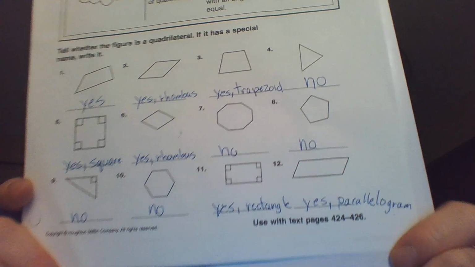Number 9, four-sided closed figure? No. You know it's a right triangle, but don't write it down. Number 10, four-sided closed figure? No. Number 11, four-sided closed figure? Yes. And we know that that is a rectangle. Okay. And then number 12, four-sided closed figure? Yes. And that is our main grouping one, a parallelogram. Oh my goodness. In geometry, the names are extremely long.